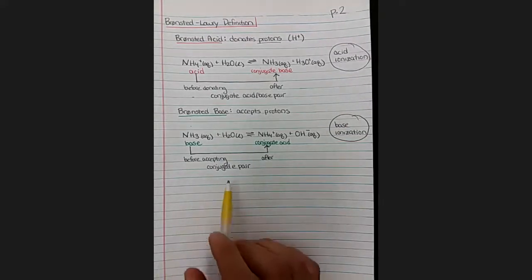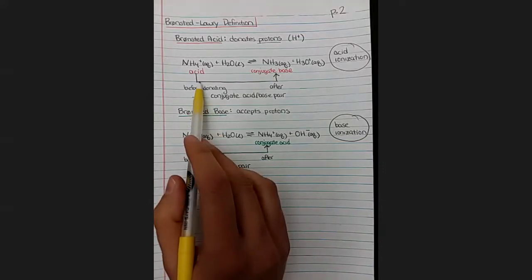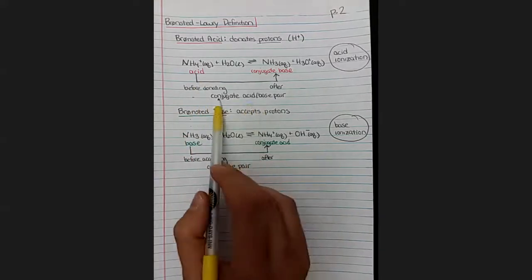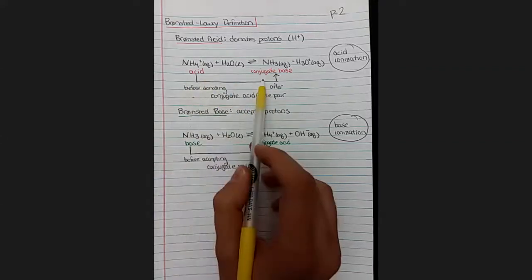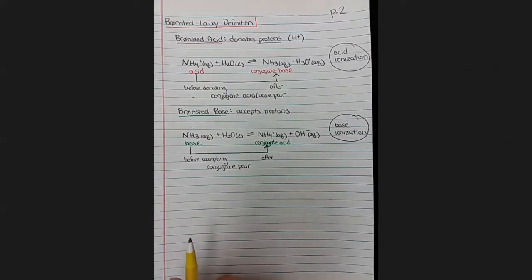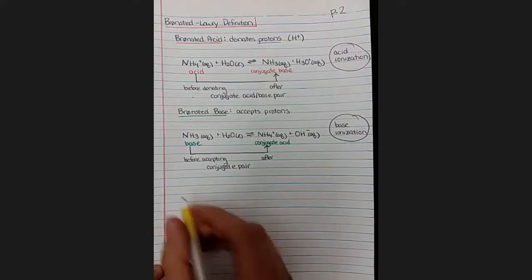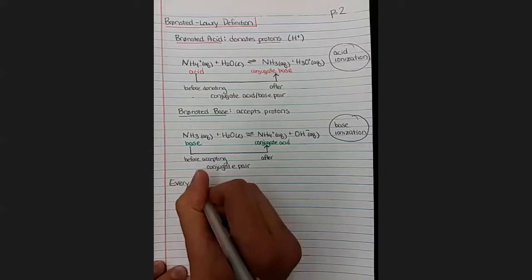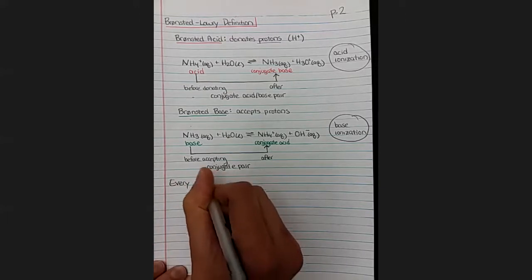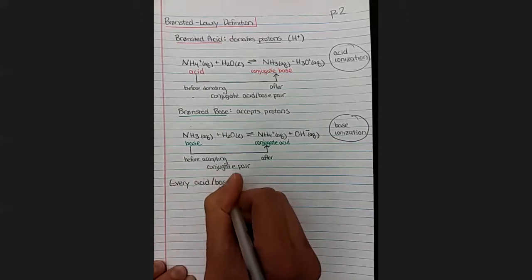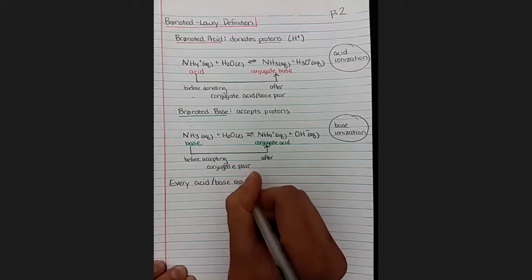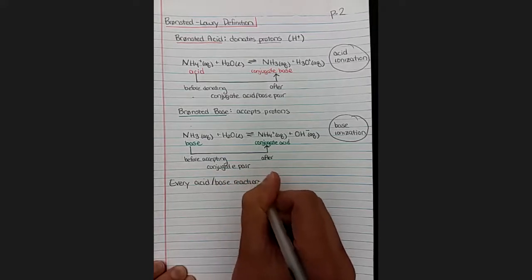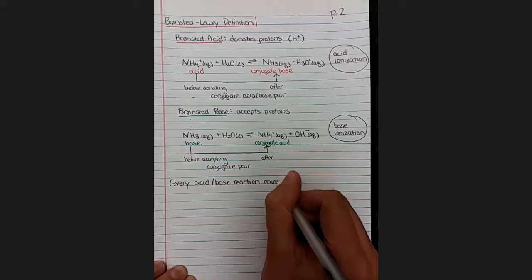Okay, so what we've started talking about here is conjugate acid-base pairs, how one thing forms another thing on the product side. So we can say that every acid-base reaction must contain the following.